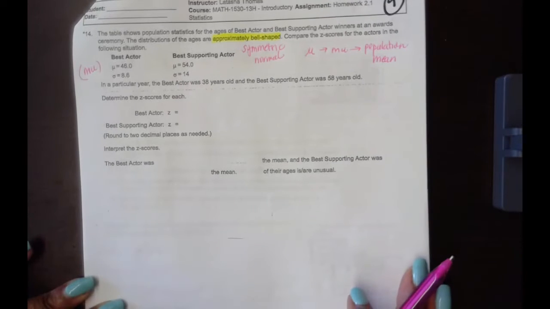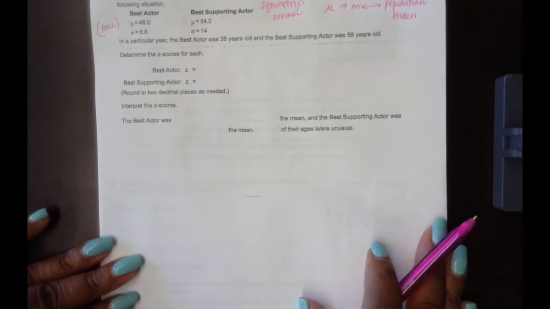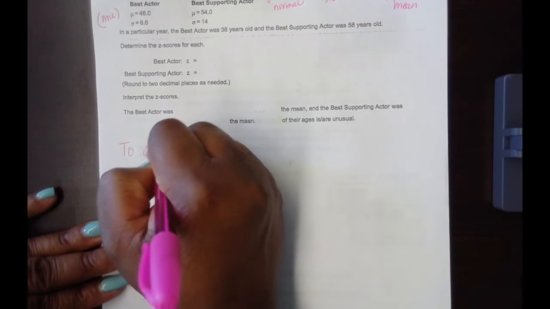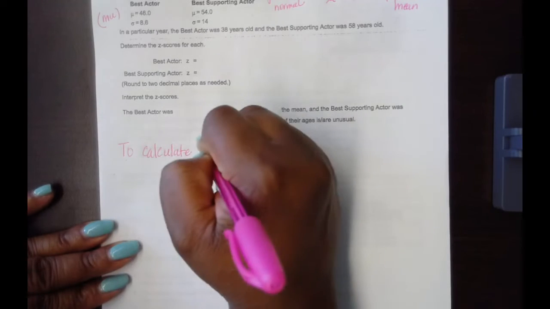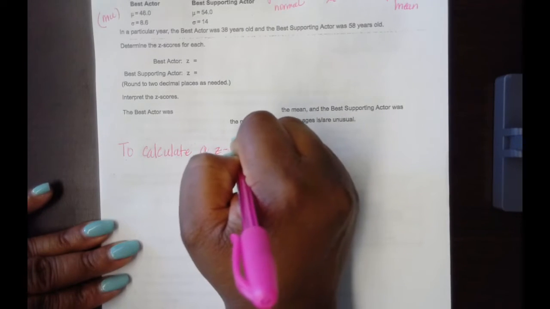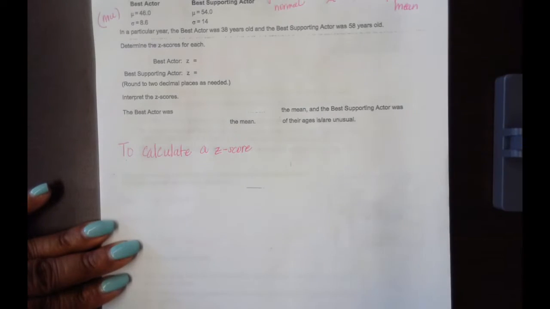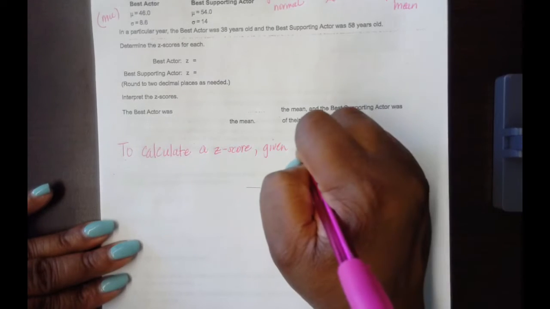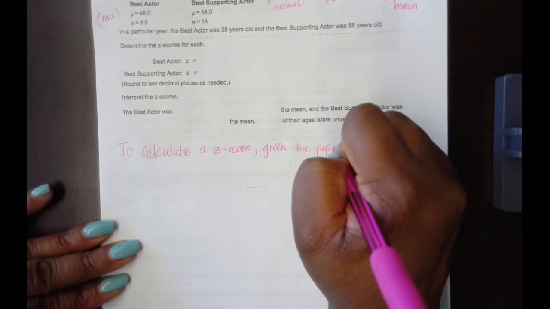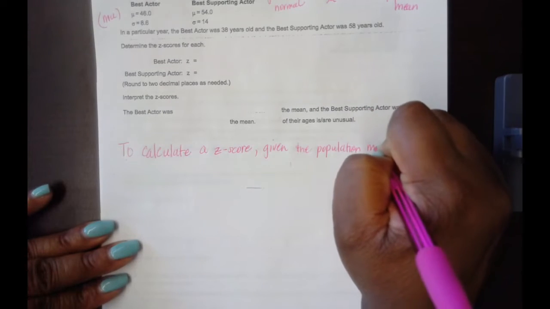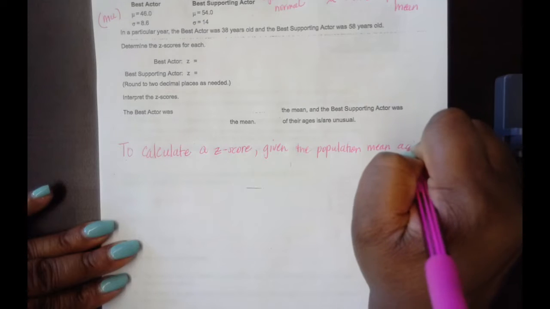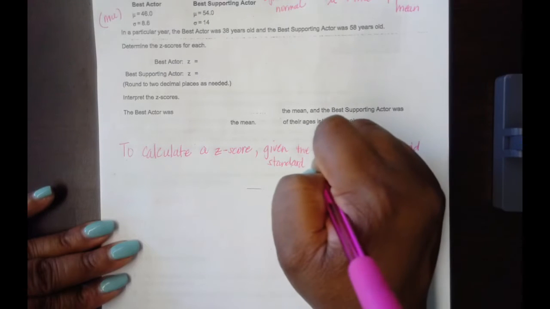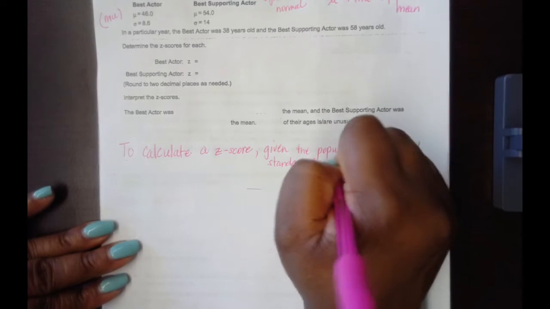Well, there's a formula for that. So to calculate a z-score, what's going to be important is that you remember what you're given. So this problem gives us the population mean and standard deviation. So I'm going to use this formula when I'm given this piece of information.